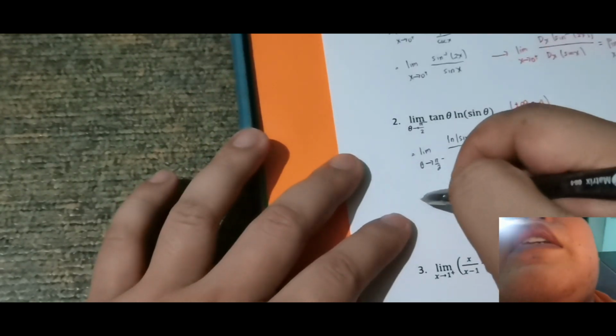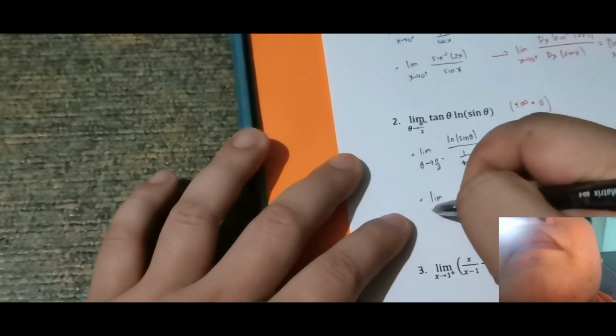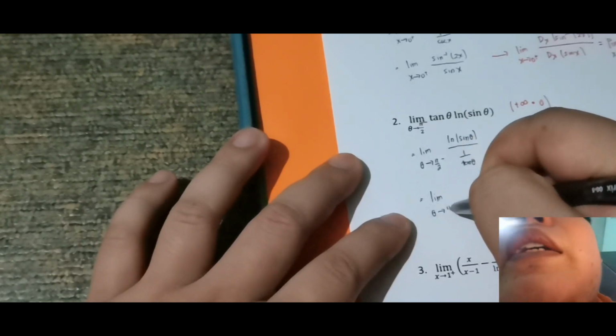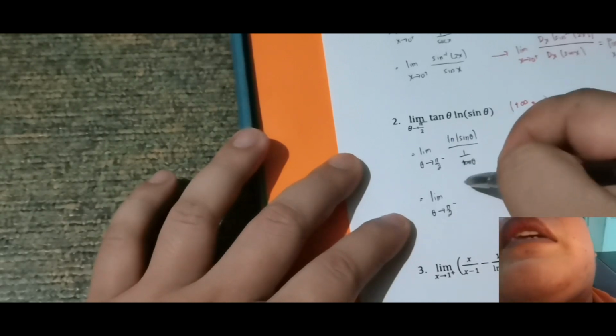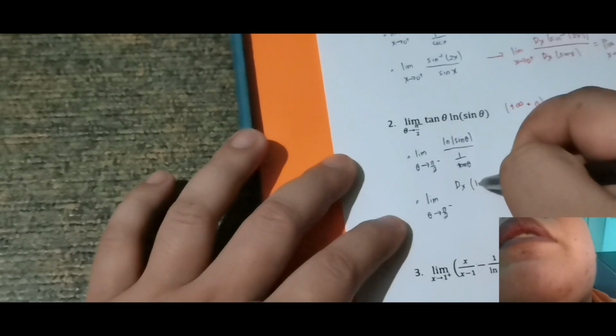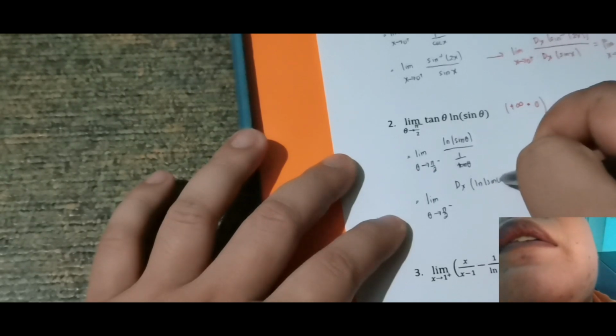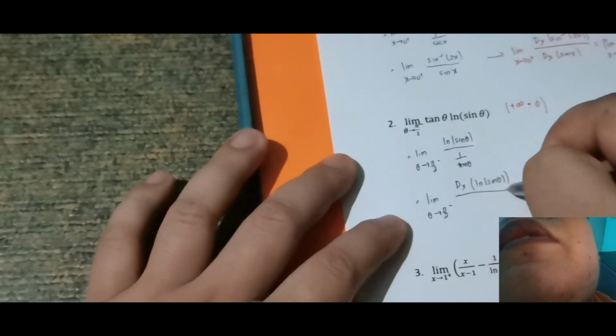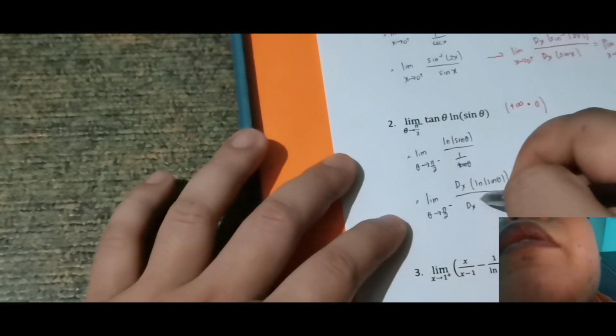Okay, so pag sinimplify, this is just limit theta approaches pi over 2 from the left. Tapos lagyan ko ng derivative kasi maglo-L'Hopital's na yata tayo dito. This is ln of sine theta all over derivative ng cotangent to.